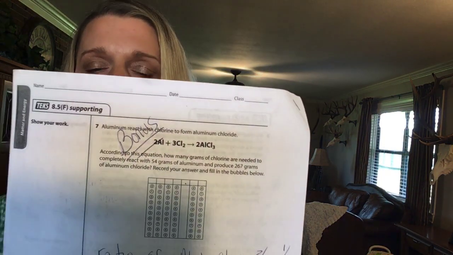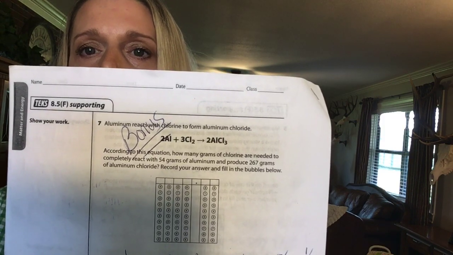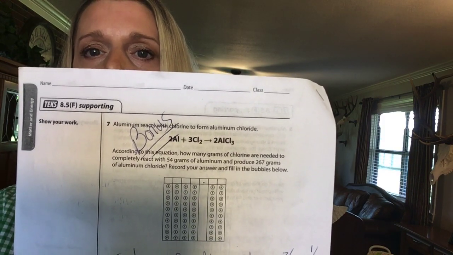All right, last one, on page 48. Page 48 is a bonus question. So you don't have to do it, but if you do, I'll give you some bonus points for that one. It took me a few minutes to figure it out.